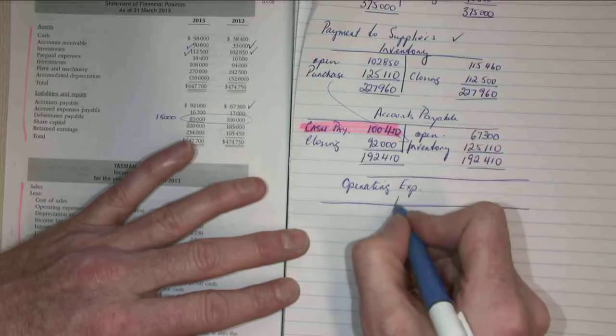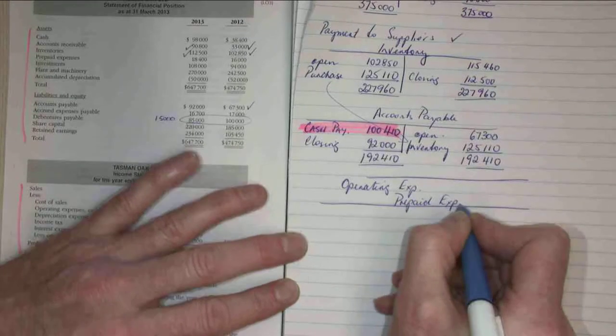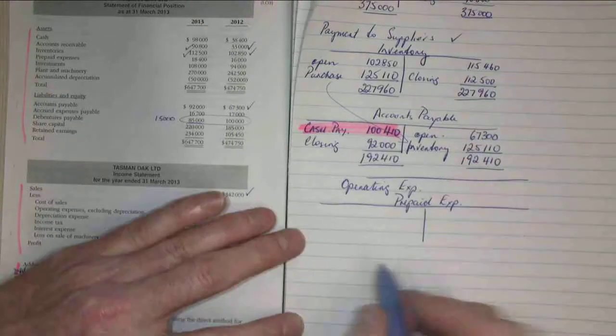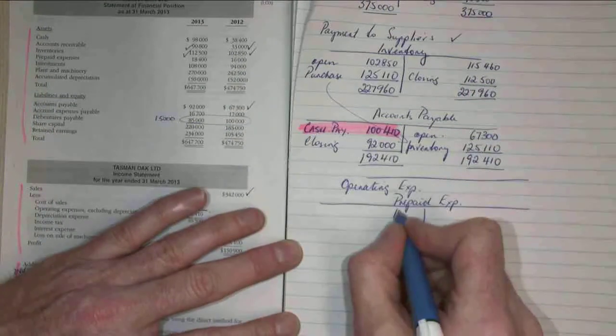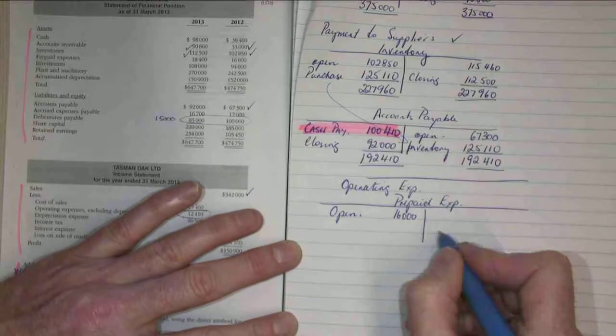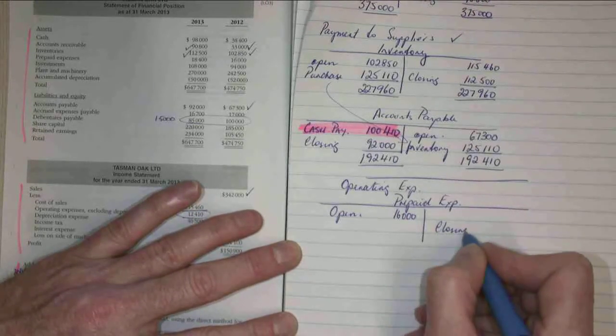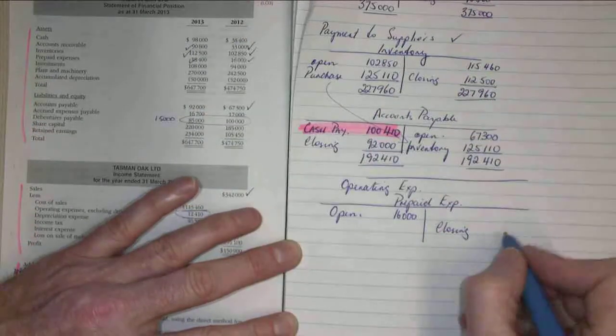And my first one I'll do is prepaid expense. Now I start with an opening balance in my prepaid of 16,000 and a closing balance of 18,400.